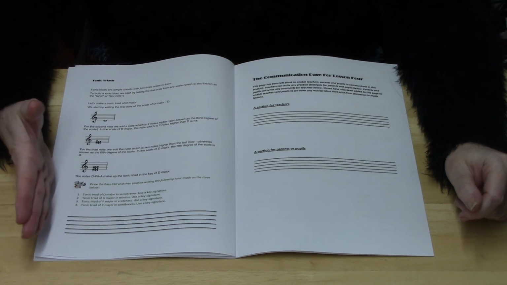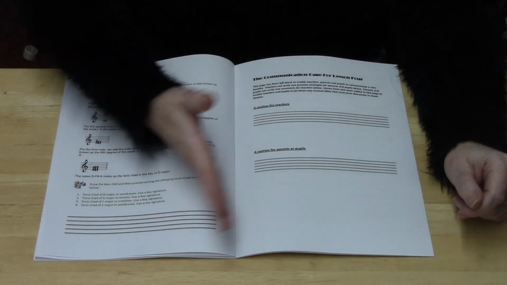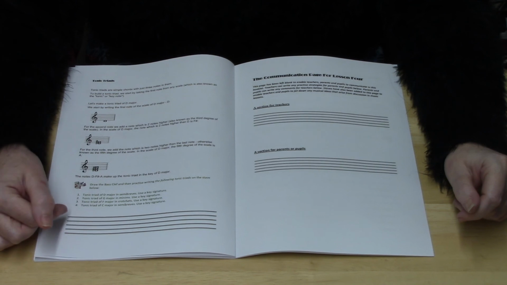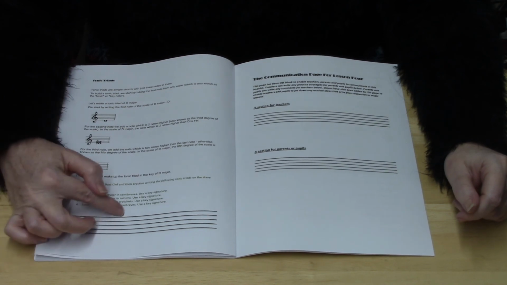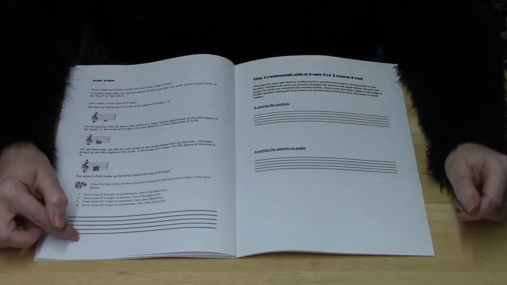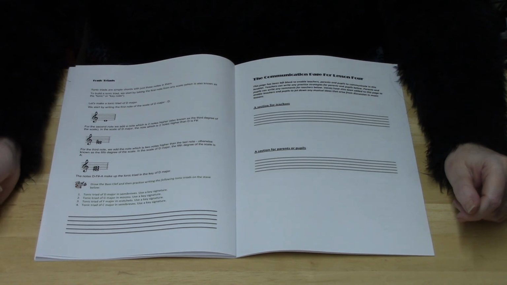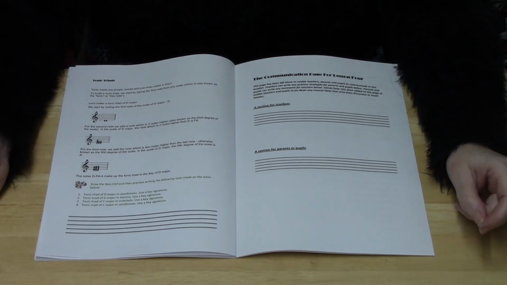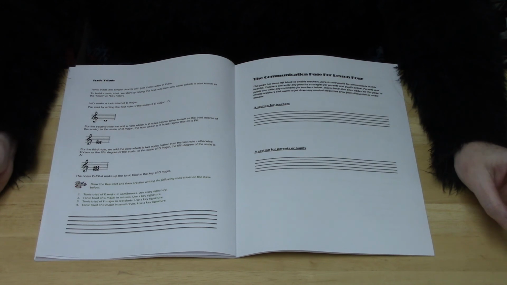Now when you write them out, I suggest you put them in bars and then label them underneath as well. So when you've written the first one, draw a bar line and then put underneath tonic triad of D major. And so it's very, very clear in your writing what your intention was.